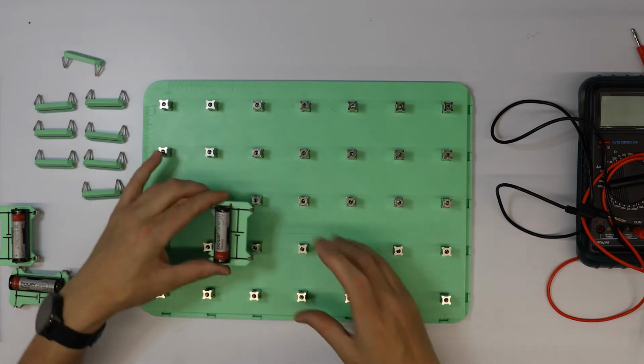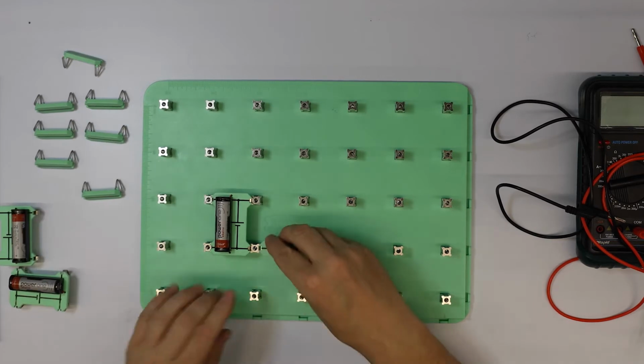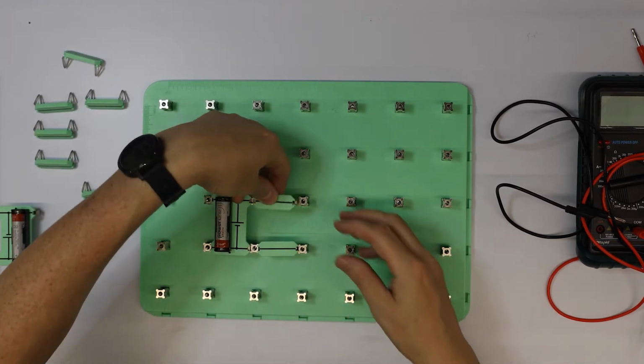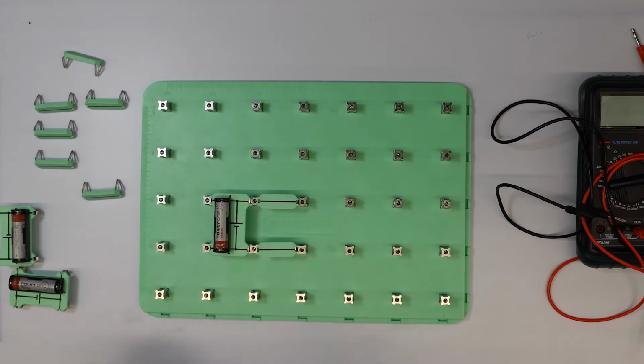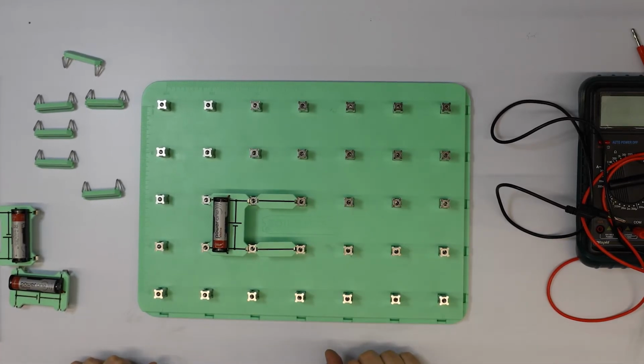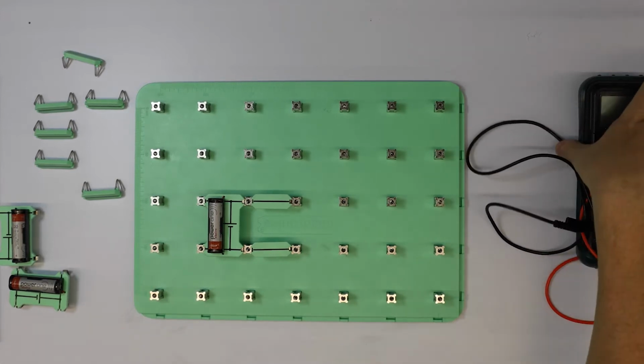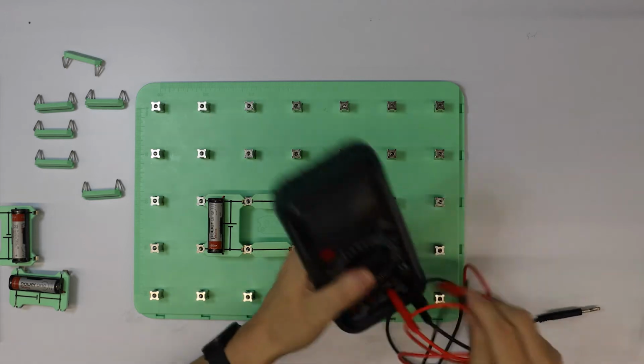So what we're going to do here is place a battery into our board, and we're going to measure the voltage across it. I'm just going to bring out the two tails for this battery here. So we're going to measure the voltage at these two locations here. So how do we do that? Well, we use what's called a voltmeter.